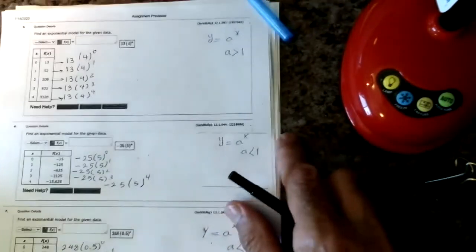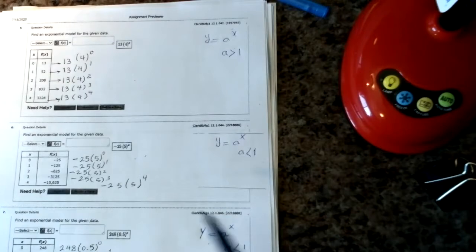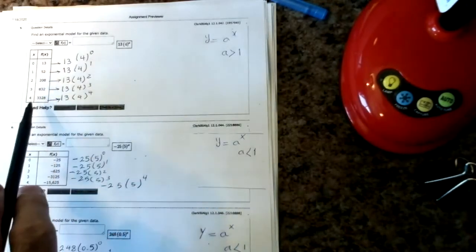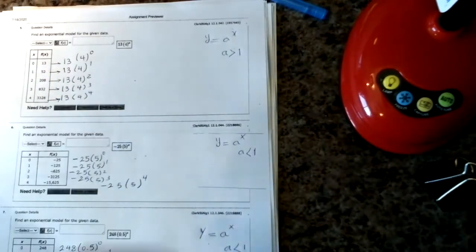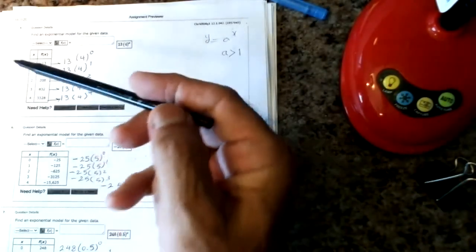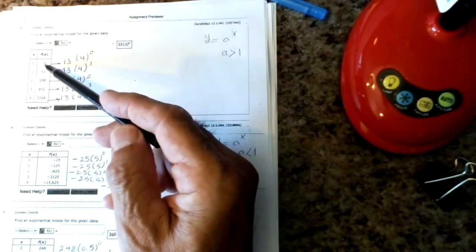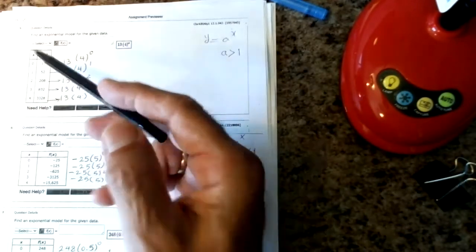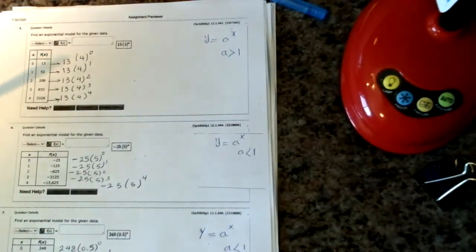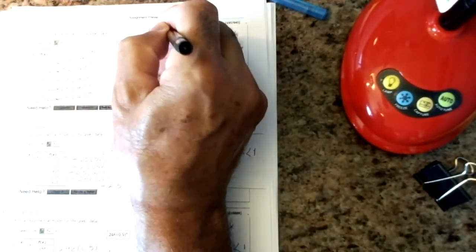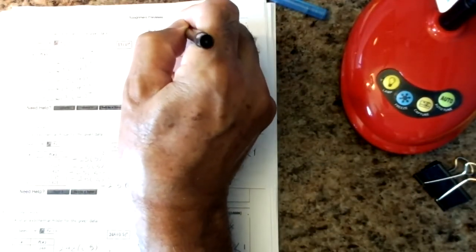Now, these problems are also very similar. Like here, they give us some points and they ask us to come up with the equations. I see that I start with 13 for the y value, but then 52. When I take 52 and divide that by 13, I come up with 4.